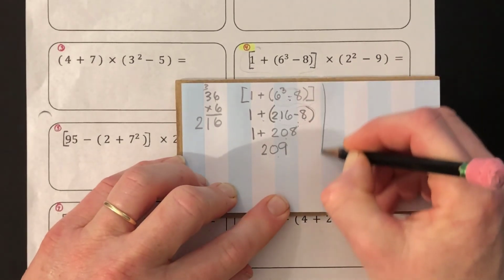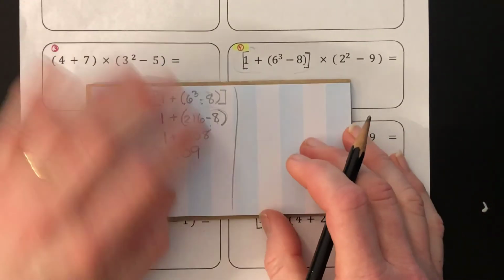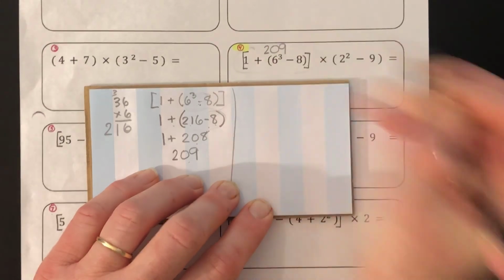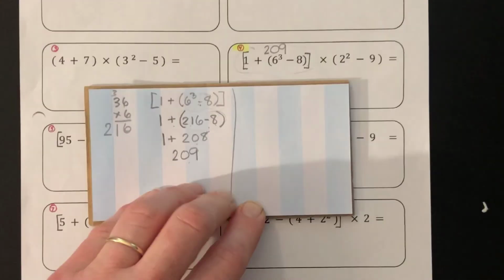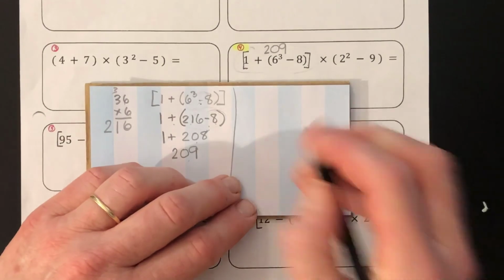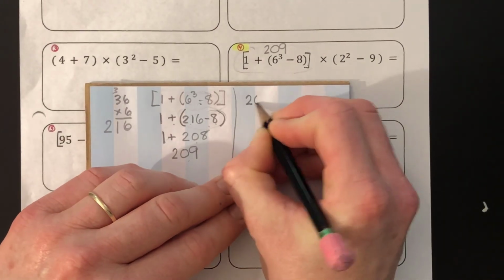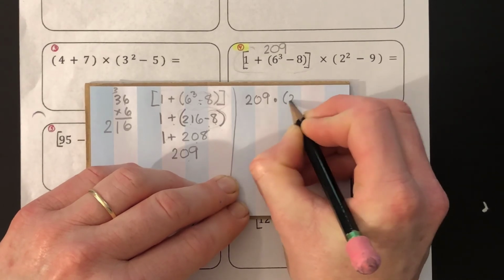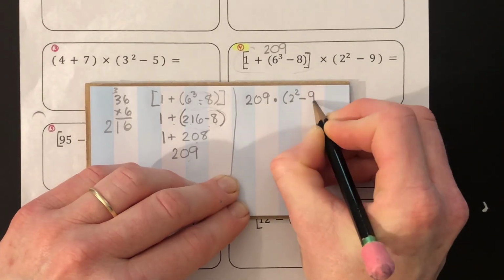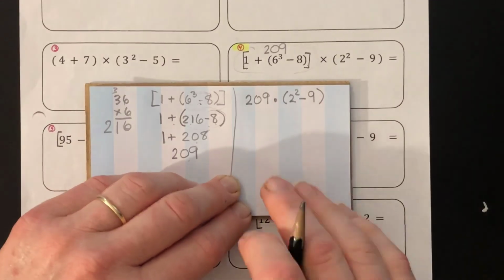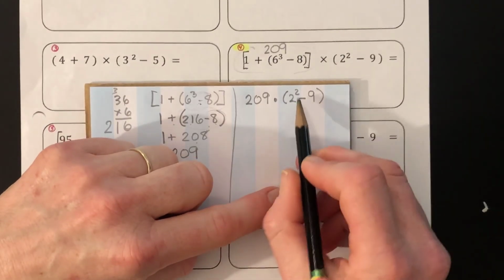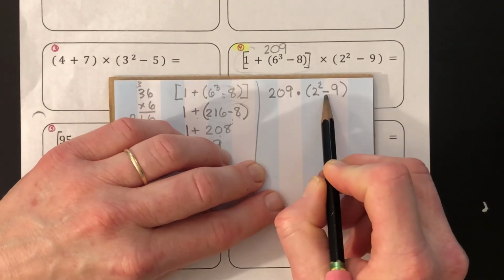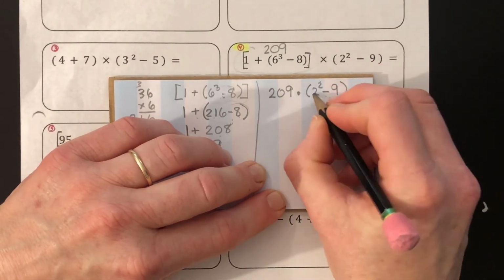So I'm going to come over here and rewrite my problem because I know this is now 209. So I will rewrite what I have: 209 times 2 squared minus 9. There we go. Now I can focus on this. Once again, we have 2 different operations inside the parentheses. We have exponent and subtraction. We do exponent first. So 2 squared is 4.